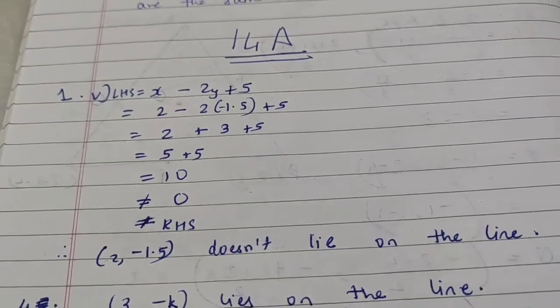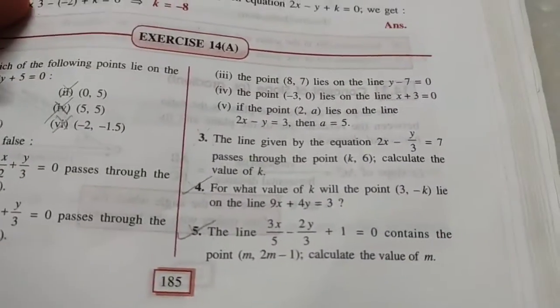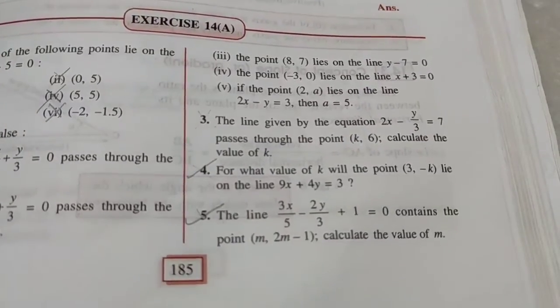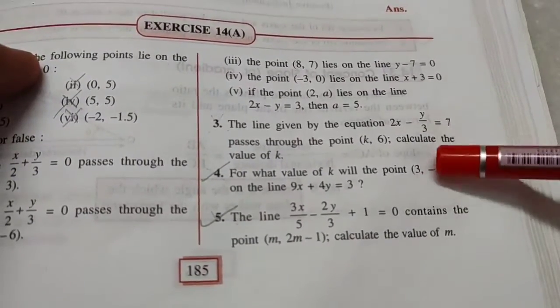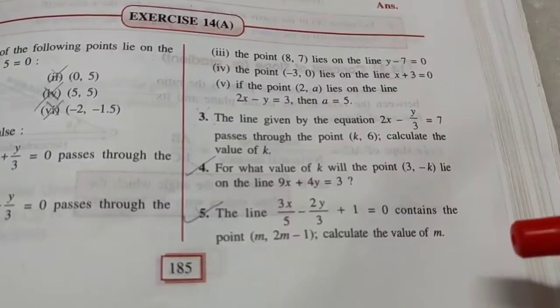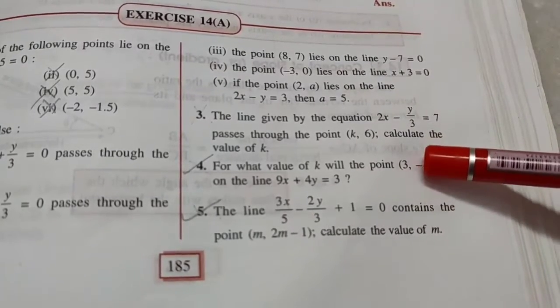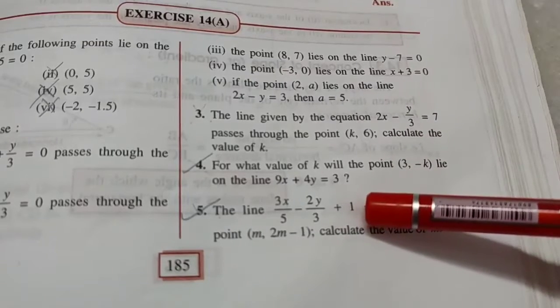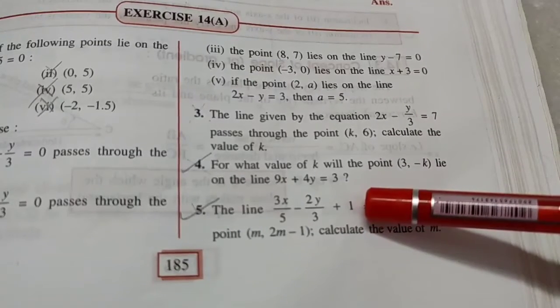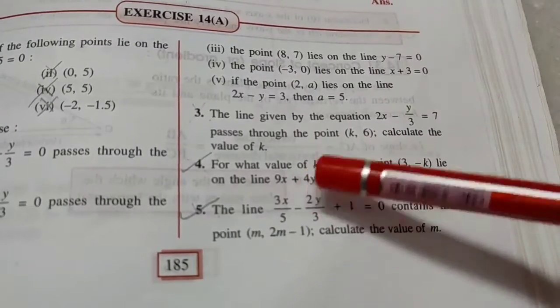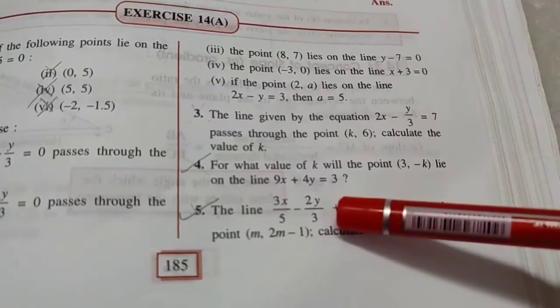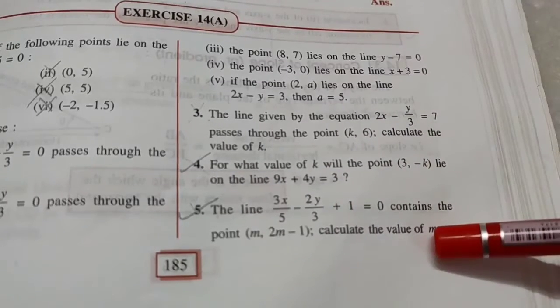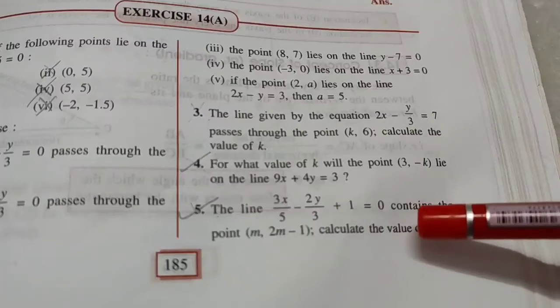Next, question 4. For what value of k will this point lie on the line? Now, if this point lies on this line, it means it satisfies the equation. It means I can substitute the value of x as 3 and y as minus k and solve to get the value of k.